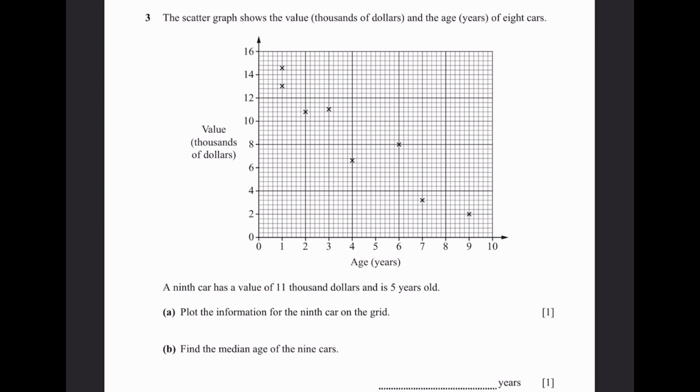Question 3. The scatter graph shows the value in thousands of dollars and the age in years of 8 cars. A ninth car has a value of $11,000 and it's 5 years old. A. Plot the information for the ninth car on the grid. So we have a 5-year-old car, that means it comes in here. And if it's 11K value, that means it comes somewhere in here, this line. Which means we can say this.